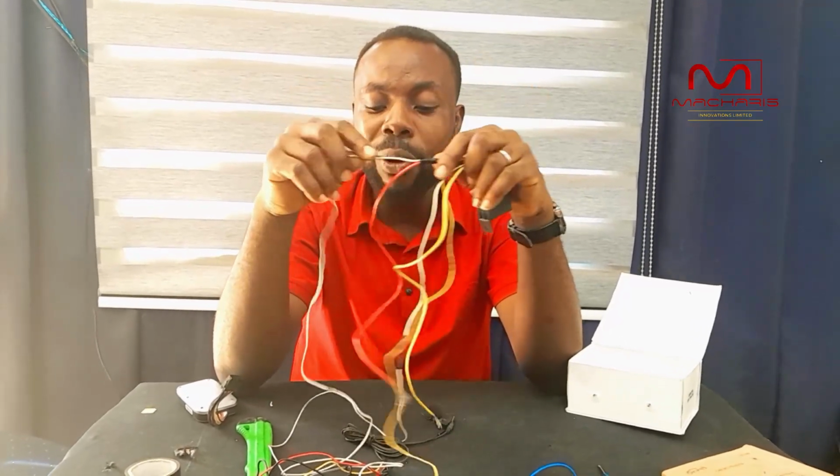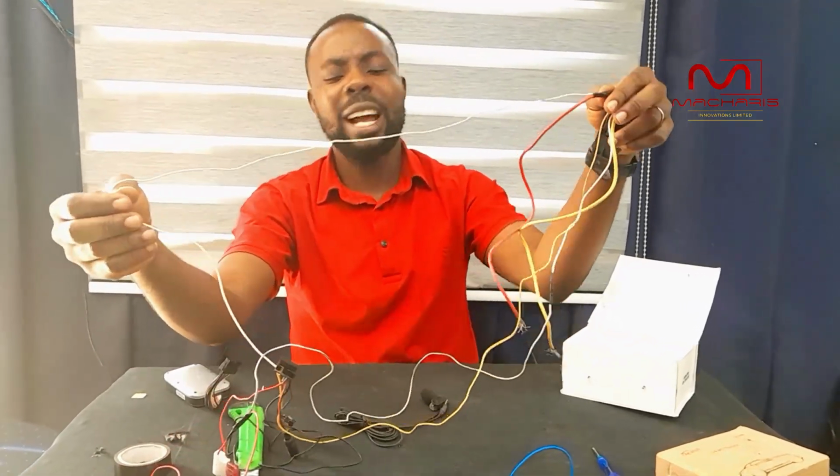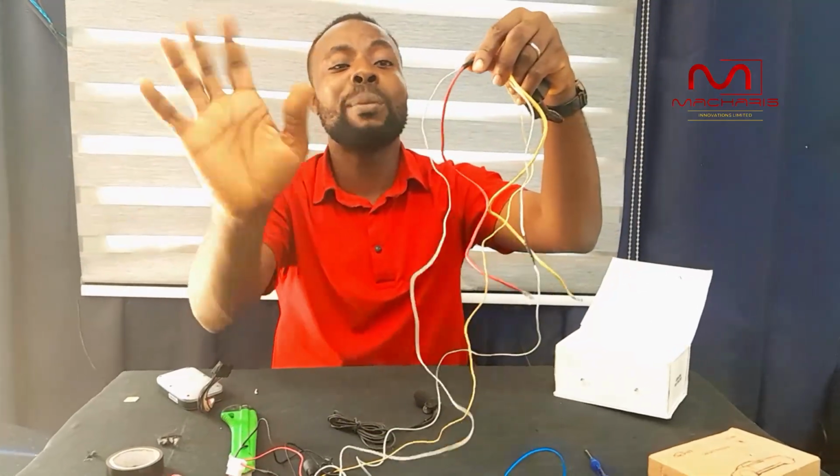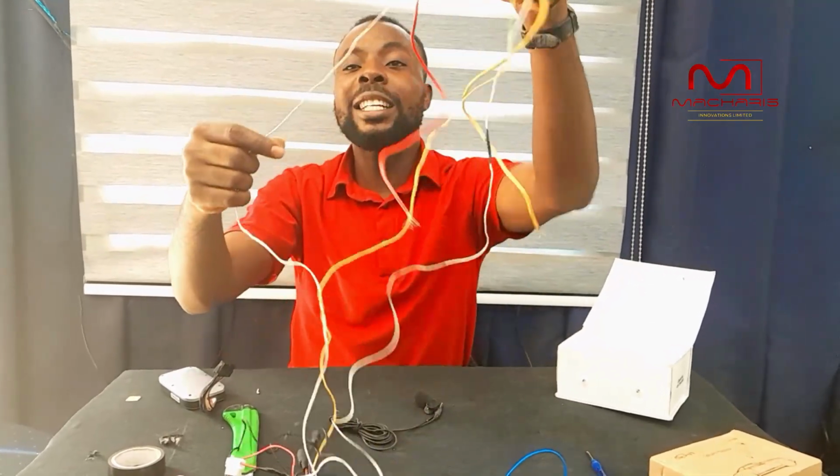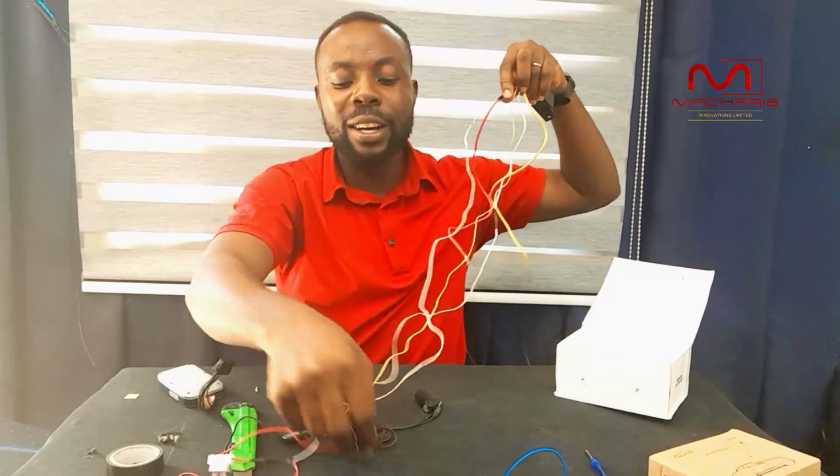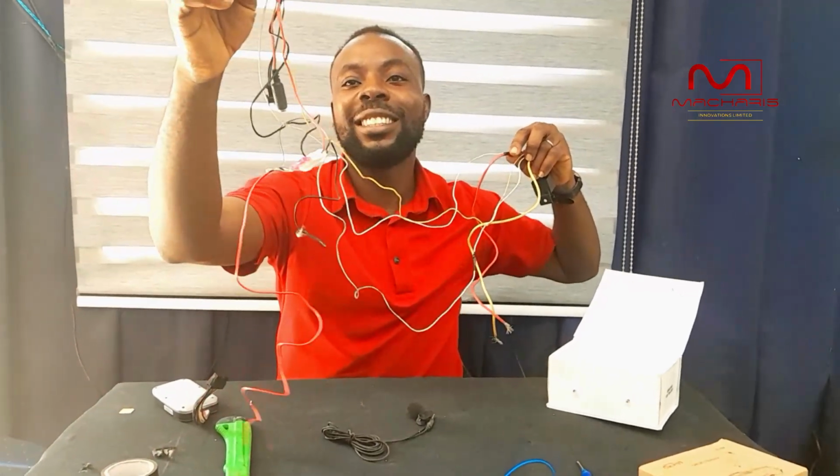Very easy. Now let me make it simple for you. This is how I used to teach my students. I like it when my students get it very fast. The red on this relay is going to the white on this part. Very simple.